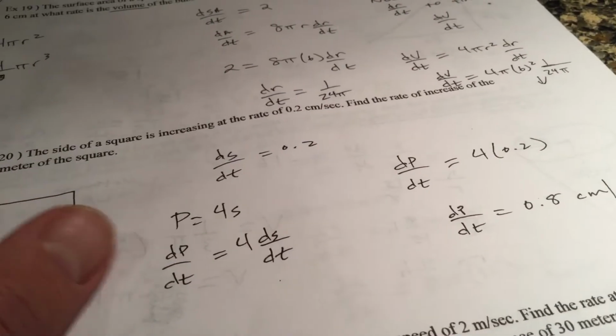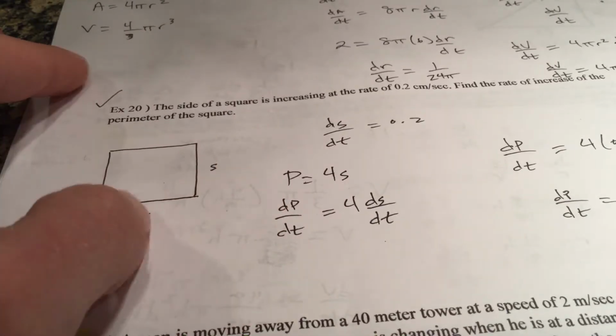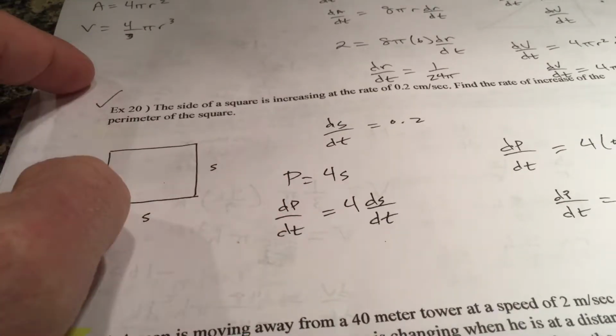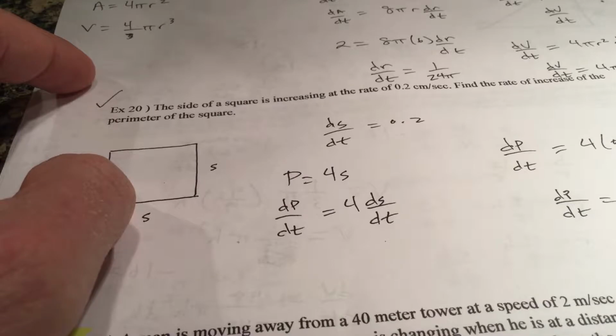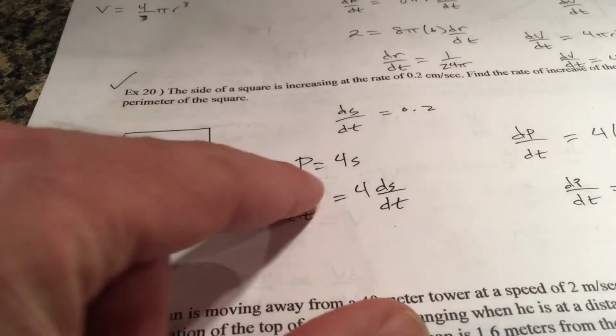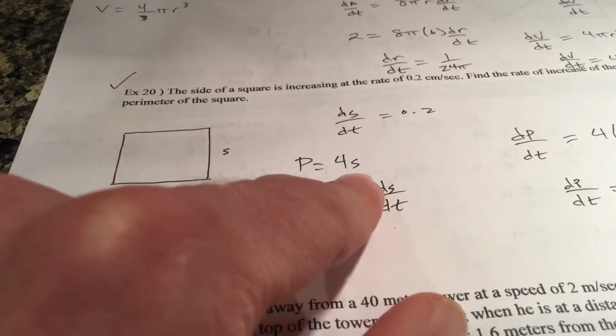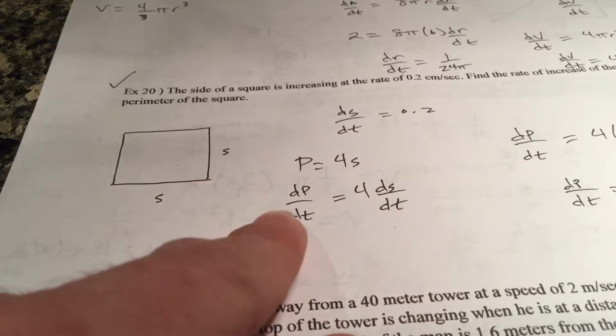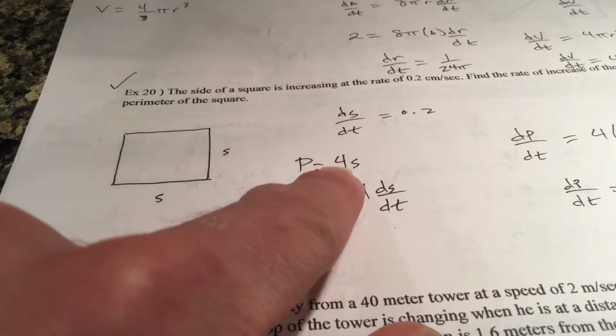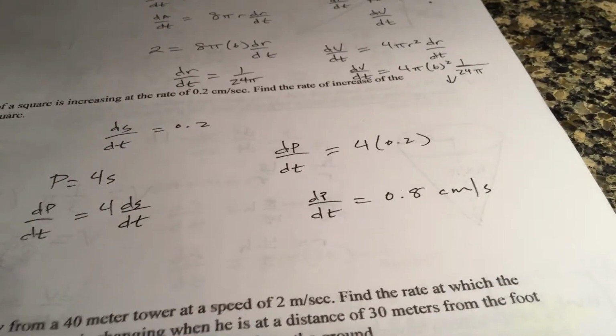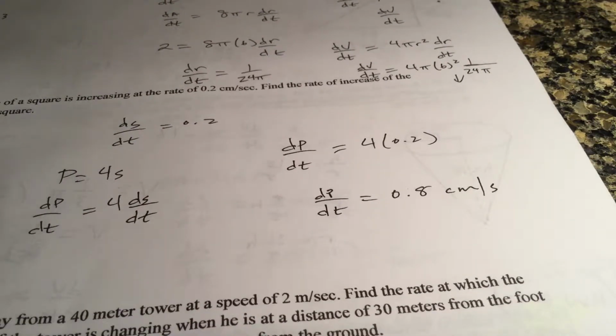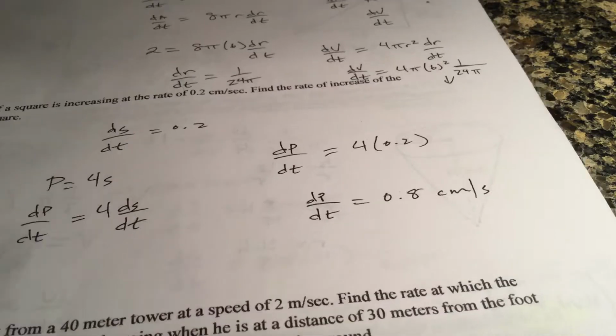So the side of a square is increasing at that rate. Find the rate of increase in the perimeter. So a square is S by S. So you know that ds/dt is 0.2. The perimeter is 4 times that side length. Take the derivative of both. dP/dt is equal to 4 ds/dt. Just plug it in. That kind of makes sense. If all sides are getting bigger at a rate of 0.2 centimeters per second, it makes sense that the perimeter would be 4 times that.